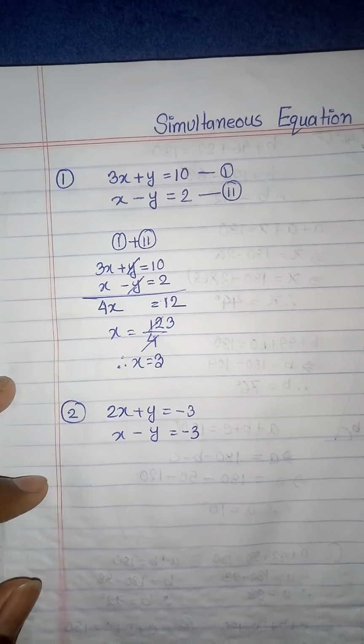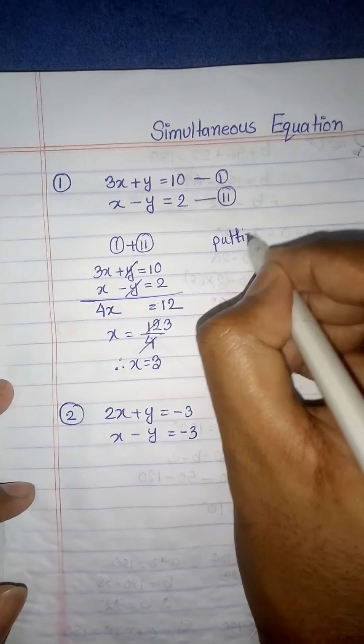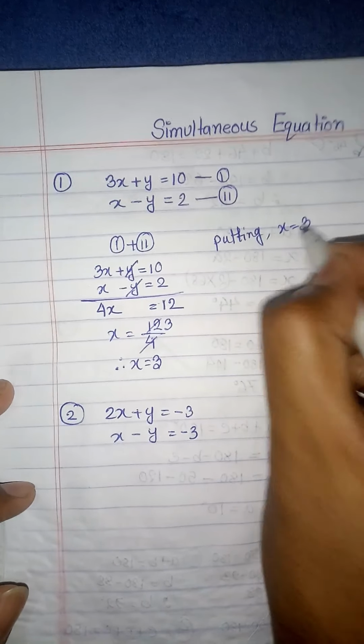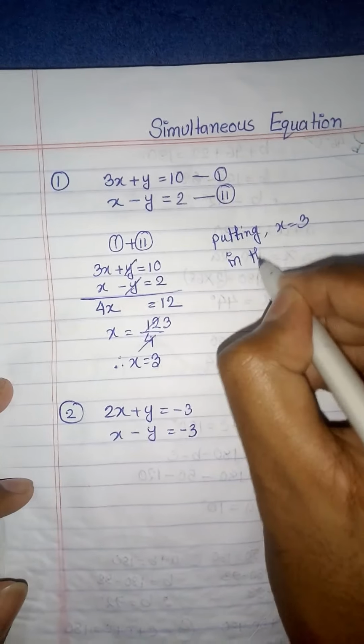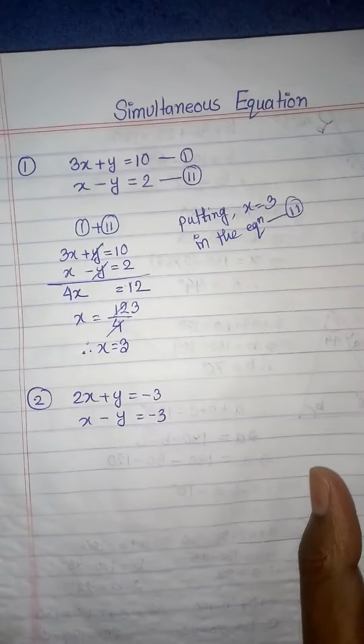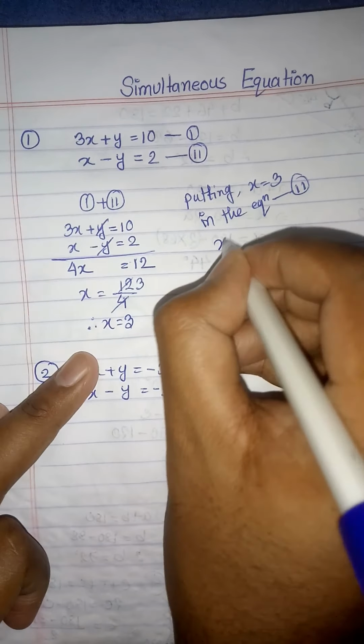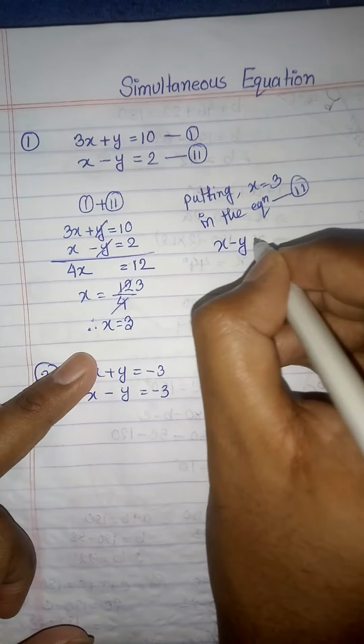At my choice I will put x equal to 3 in equation 2. Okay, I am putting this value of x in equation 2. Let's see, x minus y equal to 2.